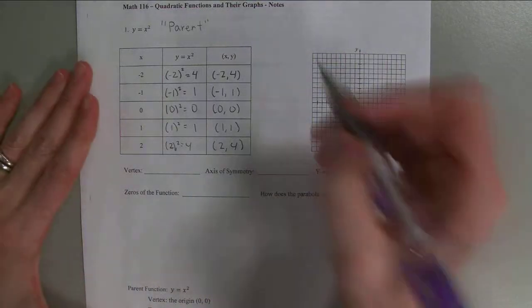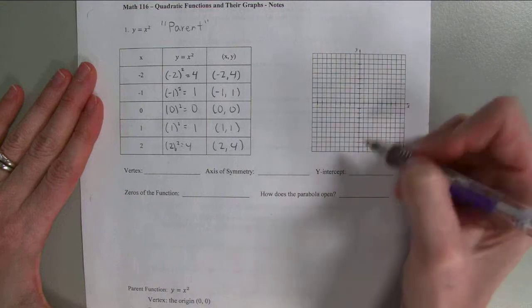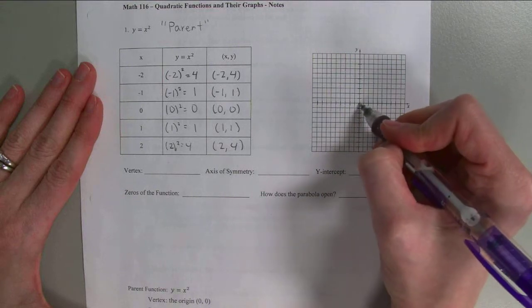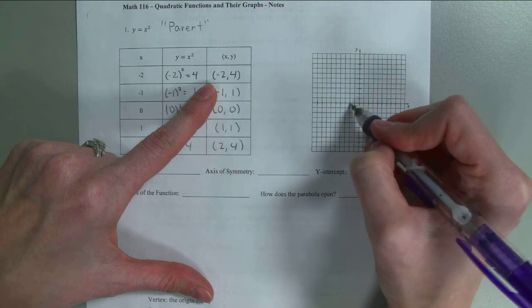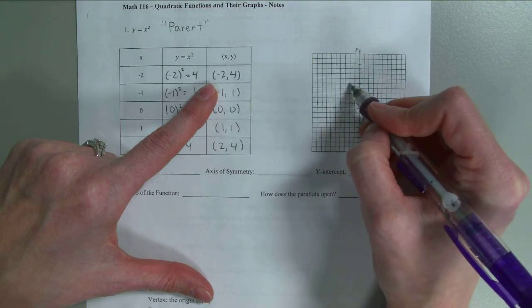So remember, this is your x-axis, this is your y. It's kind of hard to see, but the origin's right here. So negative 2, 4 means go over to the left 2, 1, 2, and then up 4, 1, 2, 3, 4, and put a dot right there, okay?